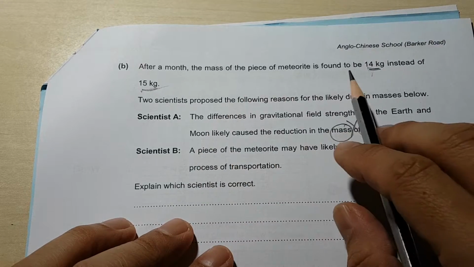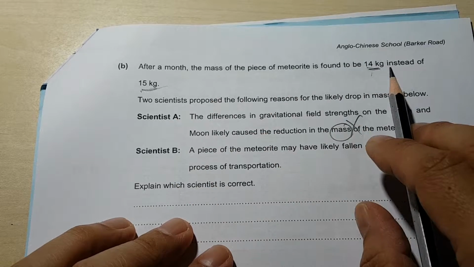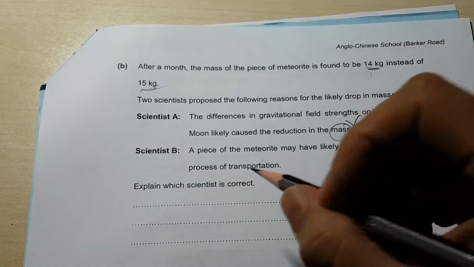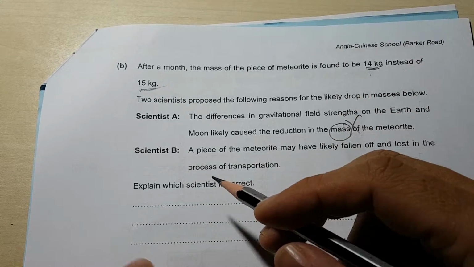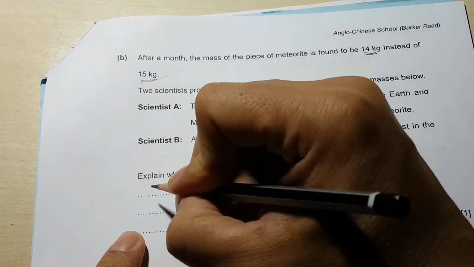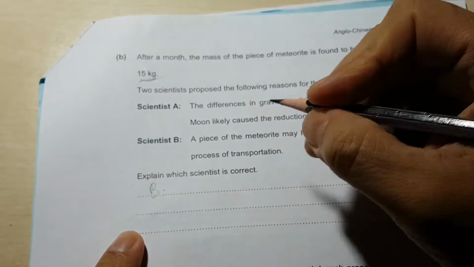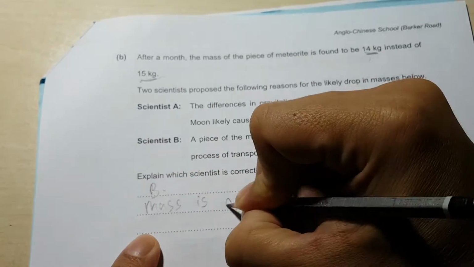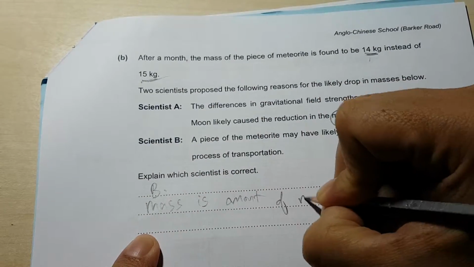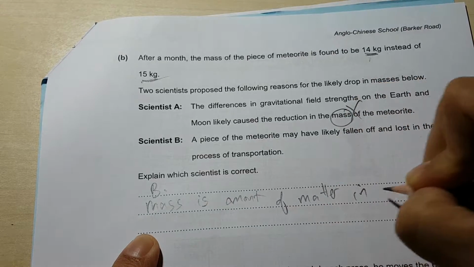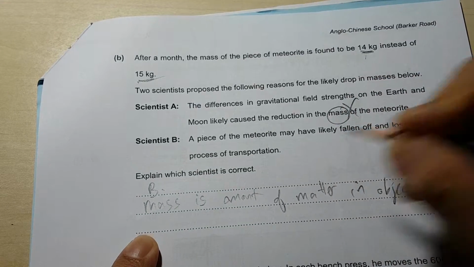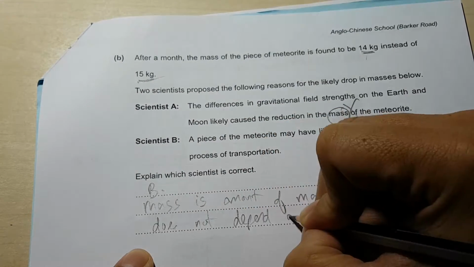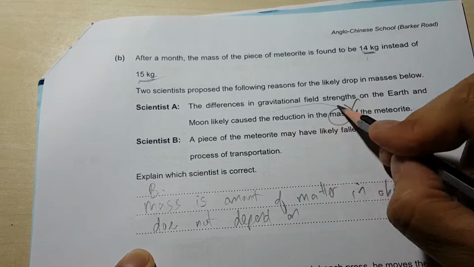Because the definition of mass is the amount of stuff in an object, if you lose mass, probably you lost some of the stuff. So which one is correct? Scientist B. Explain: because mass is the amount of matter in an object and does not depend on the gravitational field strength.